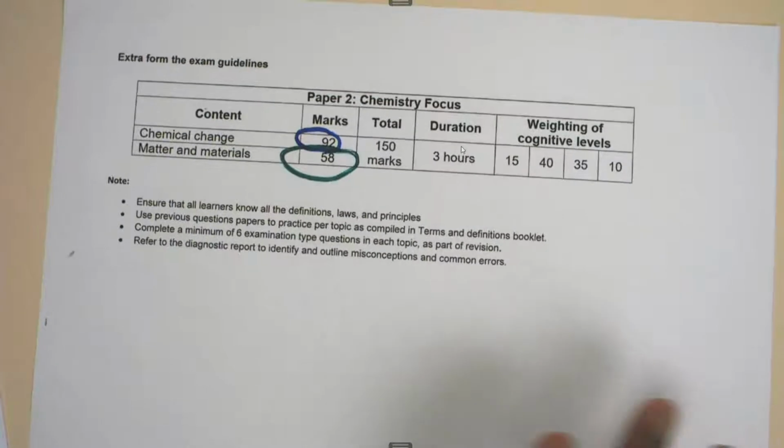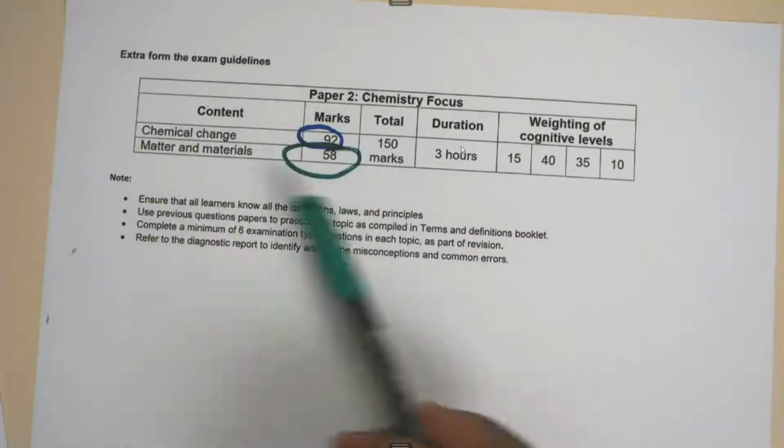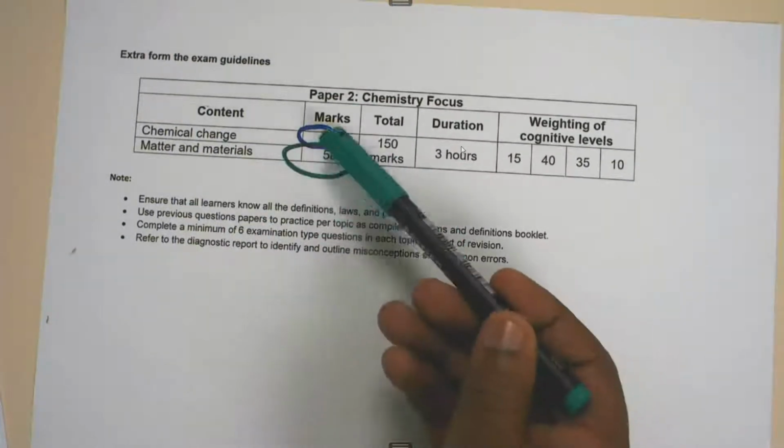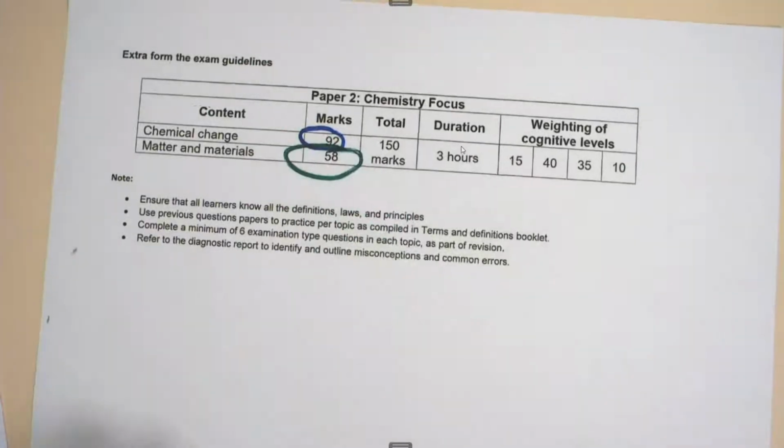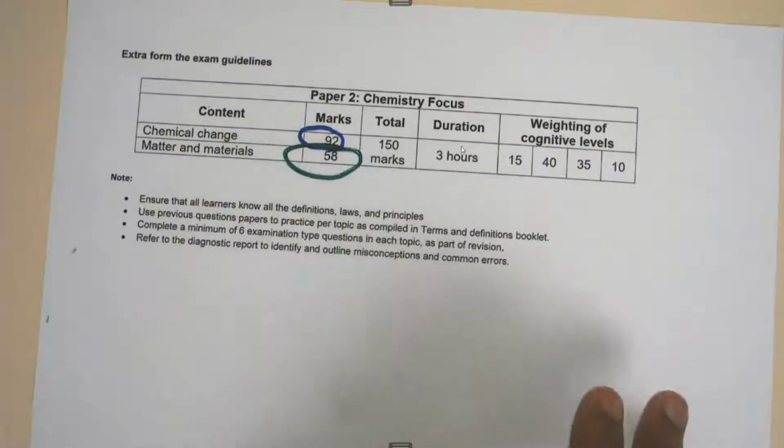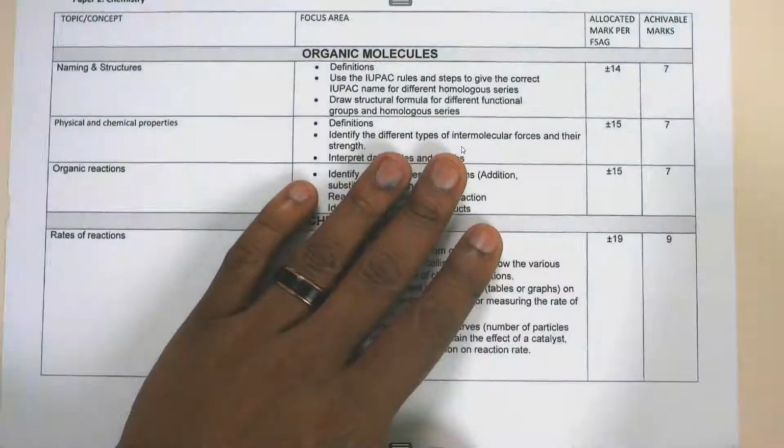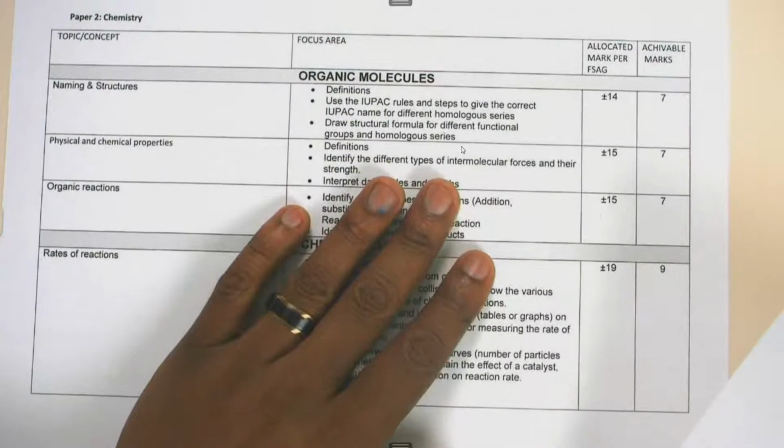So if I do not have this exam guideline, if I do not have this outline of the marks, automatically it says to me I will be studying, yes, but studying for things that are not going to assist me in terms of passing.